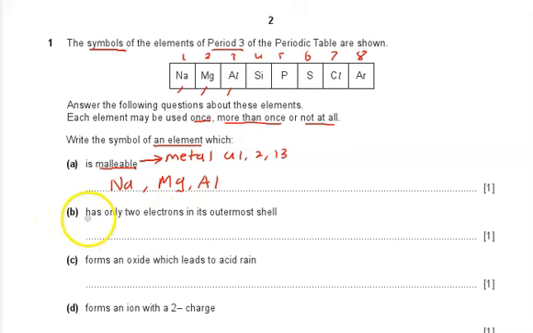Next, the element has only 2 electrons in its outermost shell, which are the valence electrons. So this will be under group 2, which is magnesium.